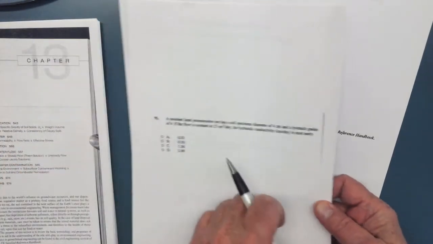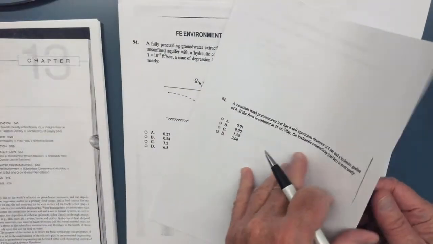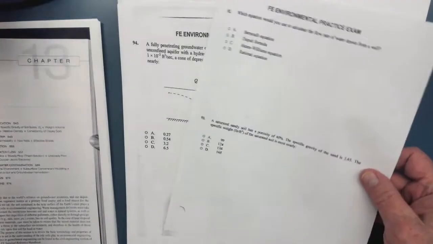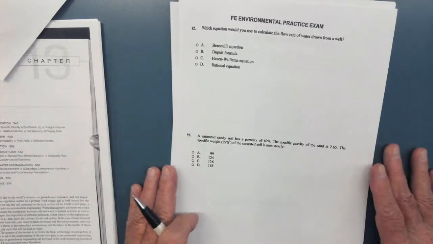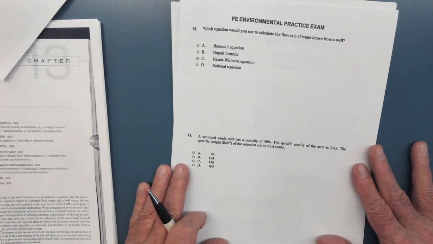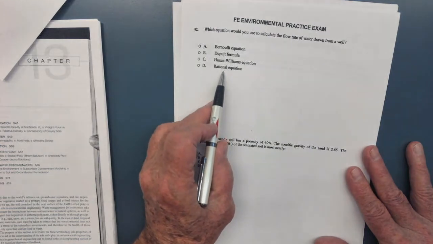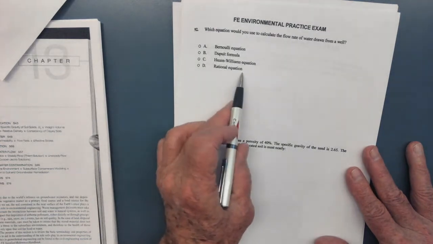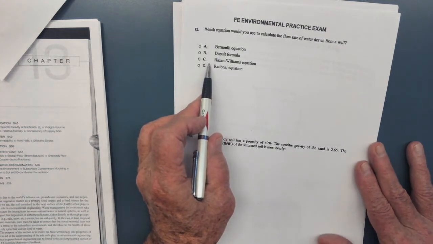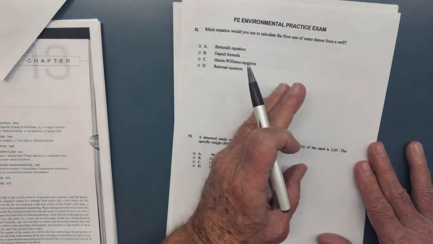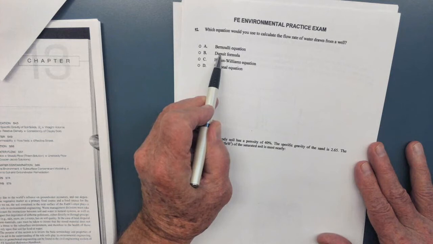Okay. So that was 91. So we go to 92. Which equation would you use to calculate the flow rate of water drawn from a well? So there's Bernoulli's equation, the Dupuit, Hazen-Williams, rational. I think right away you could eliminate rational and Hazen-Williams, right? If you've taken groundwater, you should sure as hell know about the Dupuit. That comes up again and again, okay?